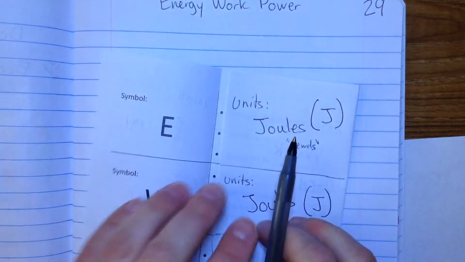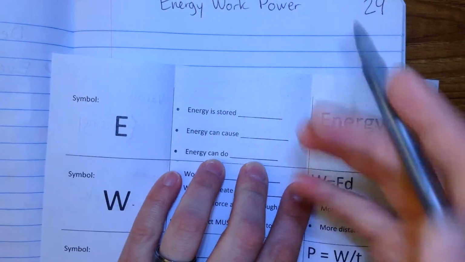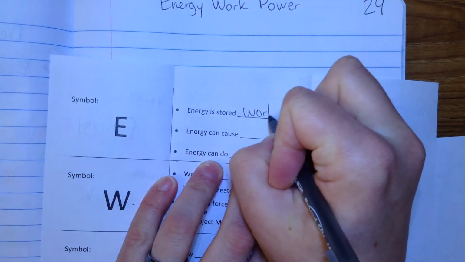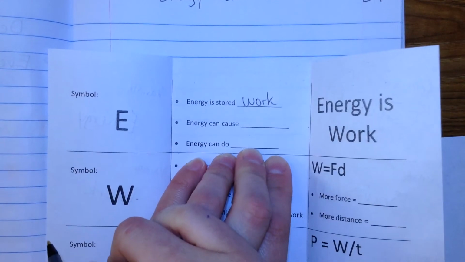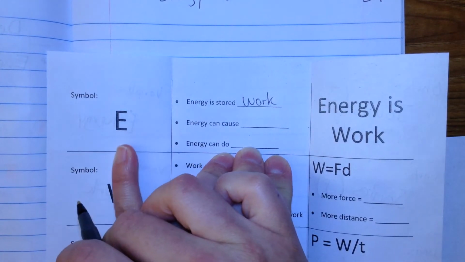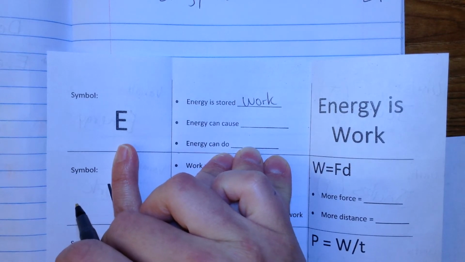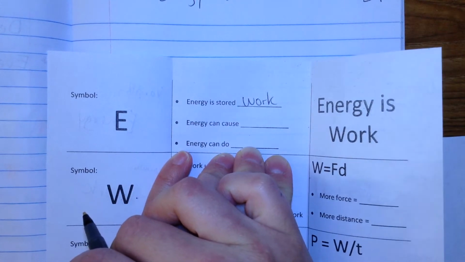All right, so let's talk about energy, which is measured in joules. Energy is stored work. When I say energy, what do you think of? Like lightning, electricity, running, people moving around. Little kids with too much sugar, right? Hyper. Okay, this is energy as we see it from a perspective of physics. Energy is stored work.